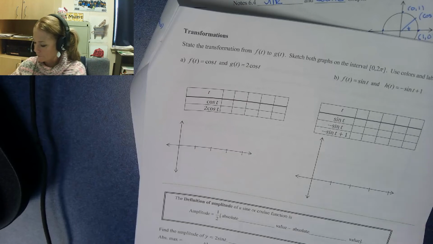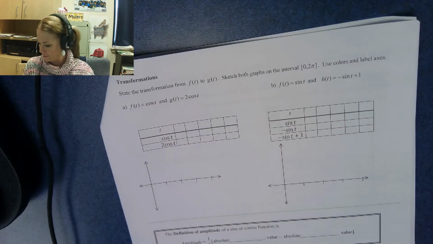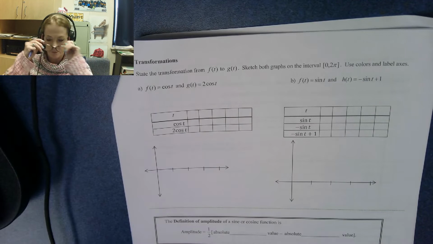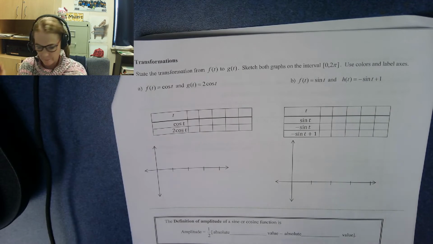Advanced pre-calculus, we're going to start our transformations. So this is the pages following our development of sine and cosine. Okay, and so let's do some basic transformations.